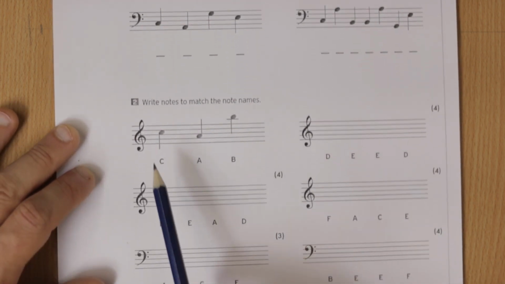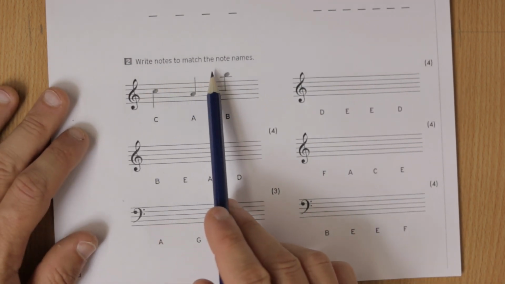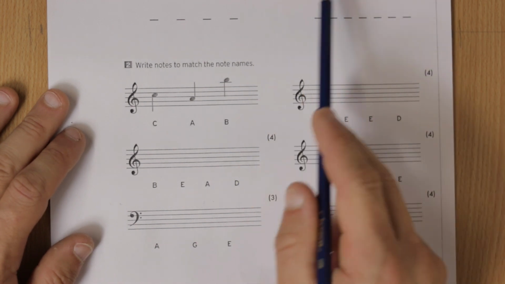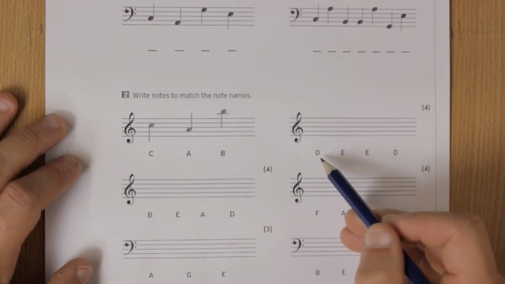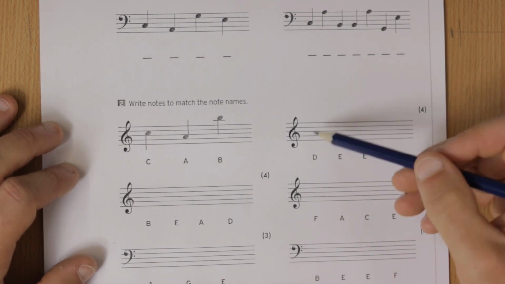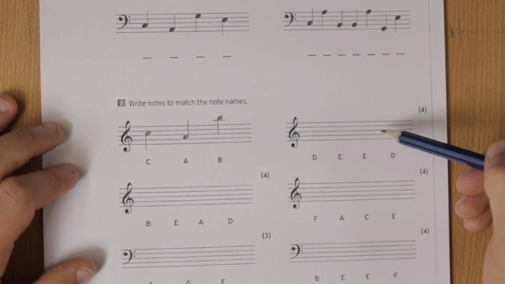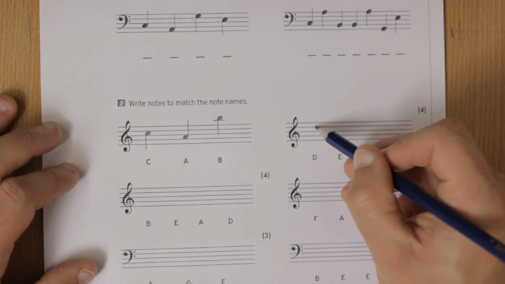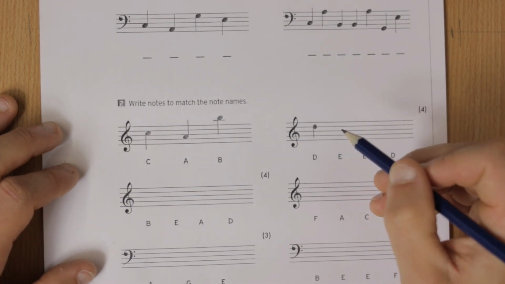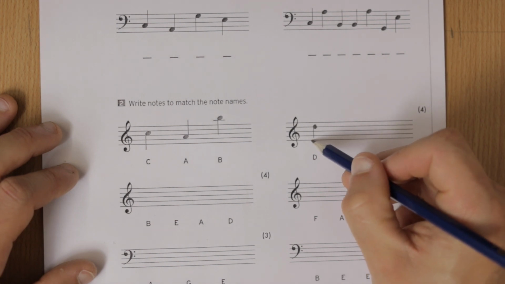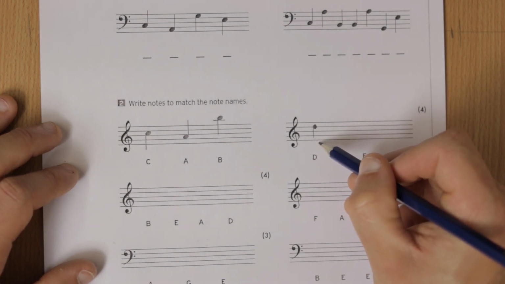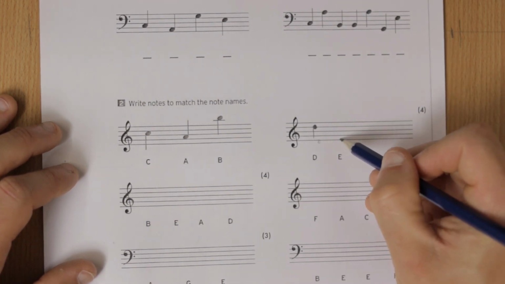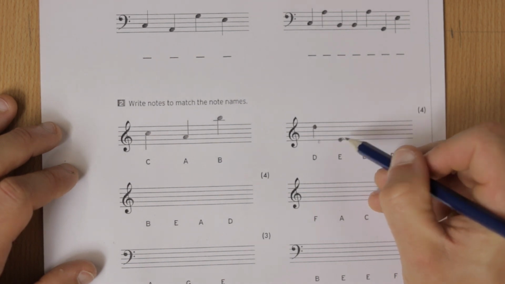Okay. Question 2, write notes to match the note names. So you're doing the same thing as up here, but in reverse. So we've got note names, and you have to draw a note. Now there are going to be two different options for each of these, because you could do this. I'll do this first one. D, where's D? Well, every green bus drives, so I can put one there with the stem coming down. Or I could have put it on the, so the bottom line is E, one back from E is D, so it could have gone on this space. E could be here, every green bus, so I could put it here.